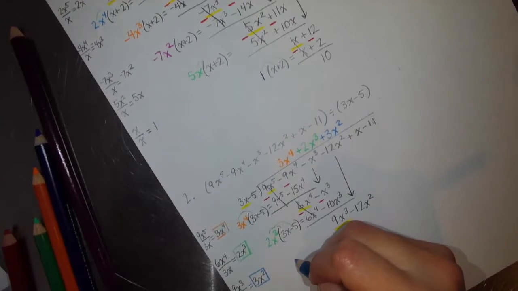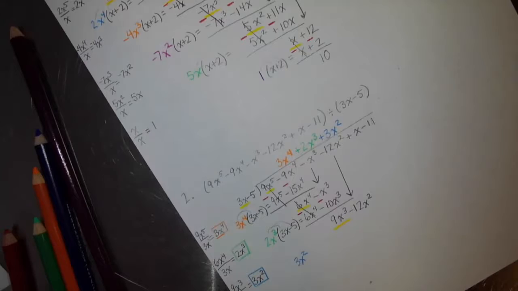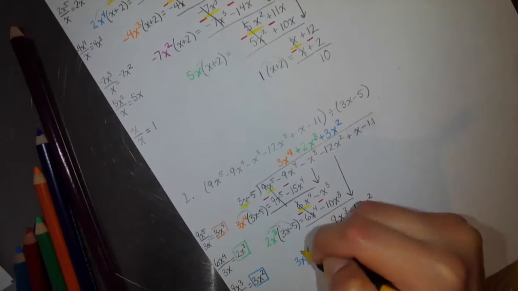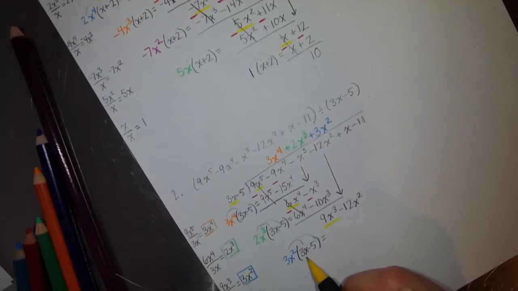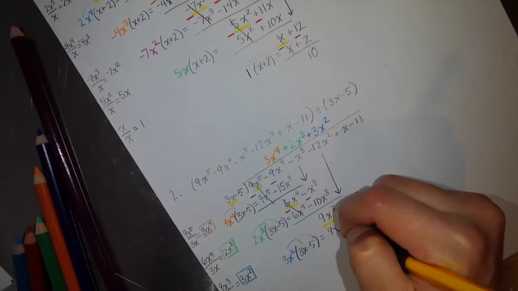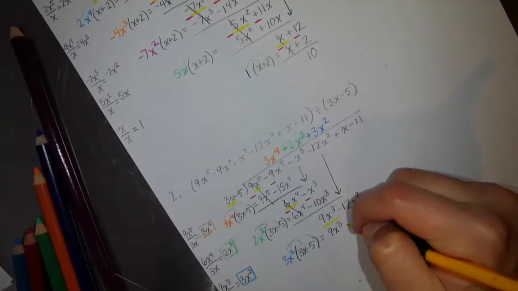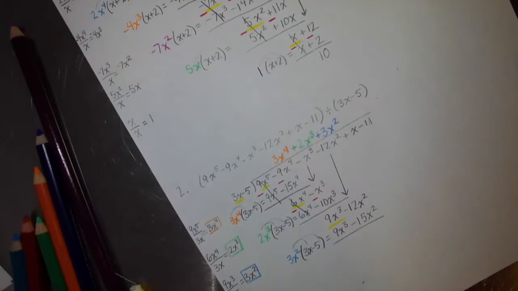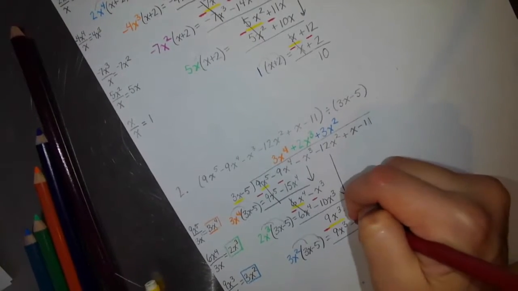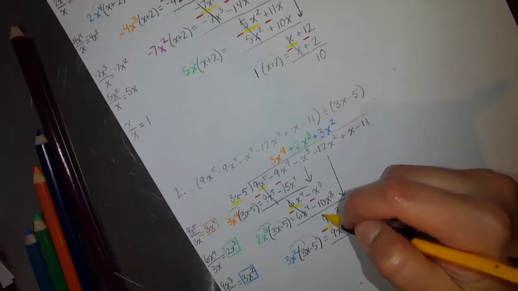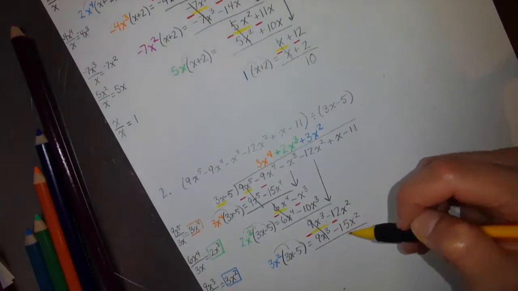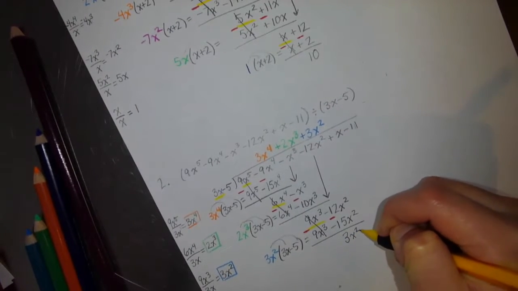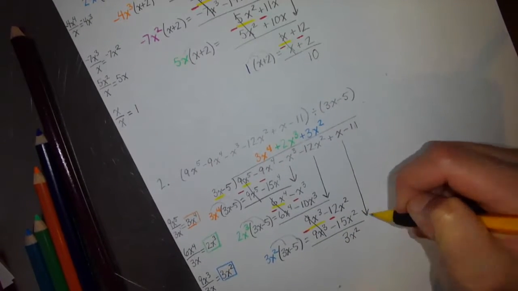And then I'll do 3x squared times 3x minus 5. So 3x squared times 3x is 9x to the 3rd, and then times negative 5 is minus 15x squared. And subtract. These cancel. Negative 12 minus negative 15, so negative 12 plus 15 is positive 3x squared. Bring down the next term.